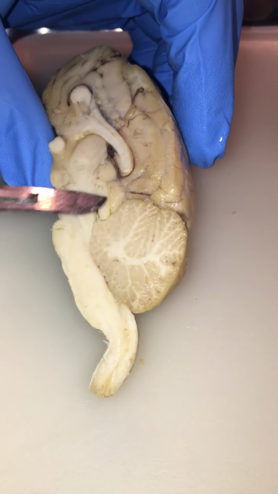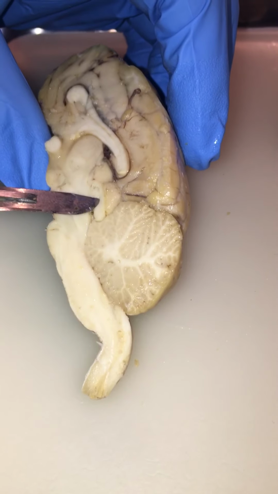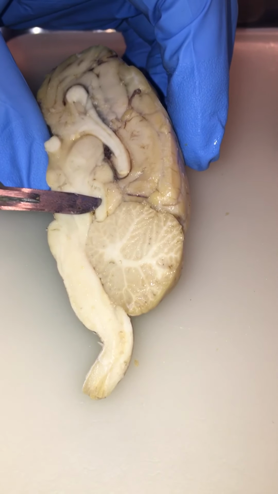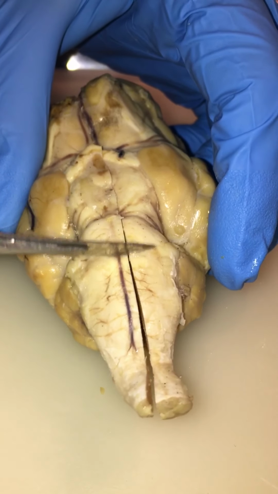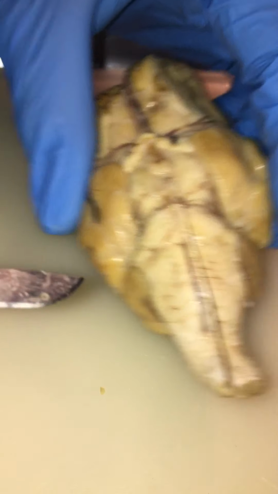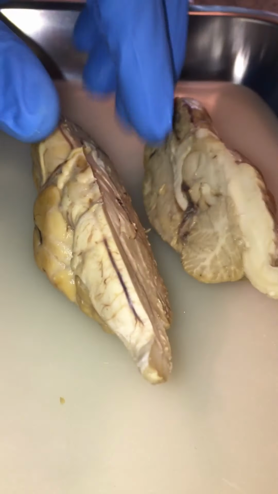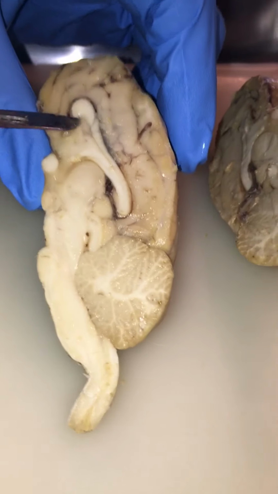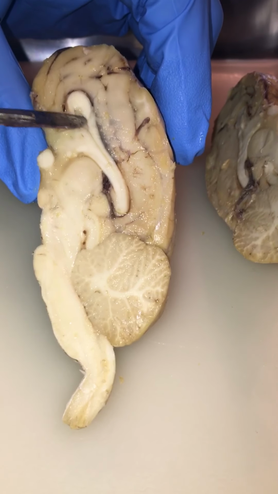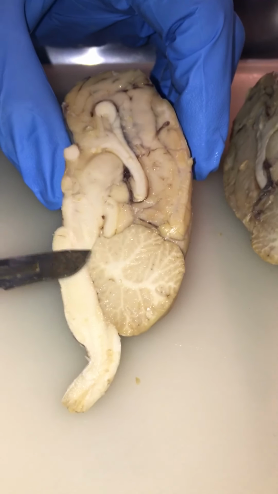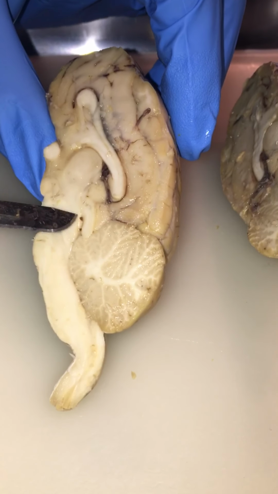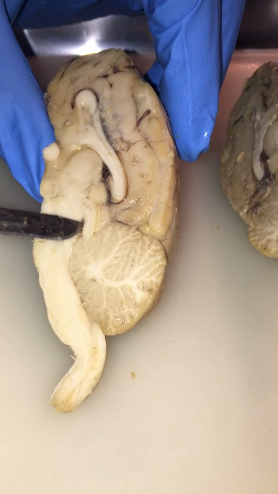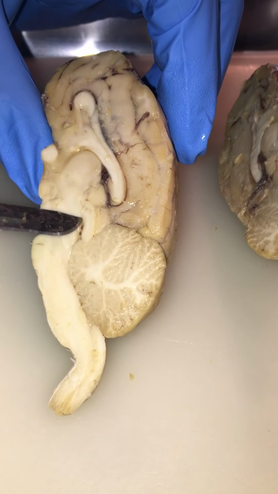You have the superior and inferior colliculus. You have, as I think I already mentioned, but just in case, the pons and the medulla. You have the lateral ventricle right here. The fourth ventricle is right under the cerebellum, and the cerebral aqueduct is right there.